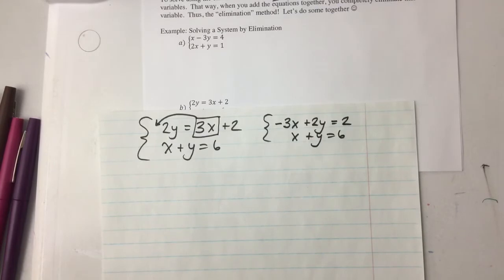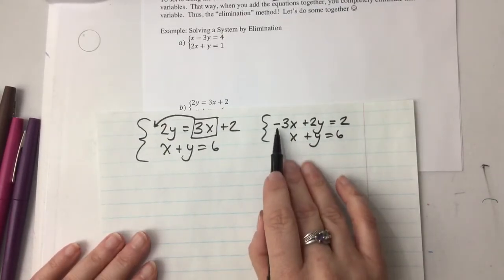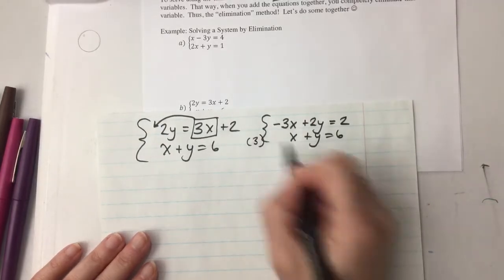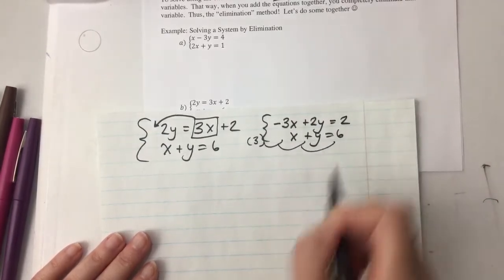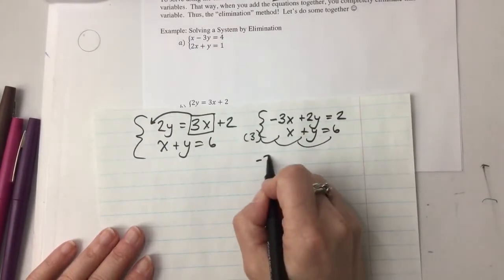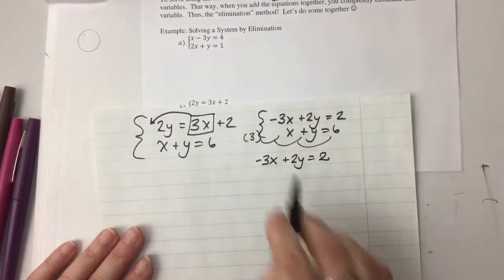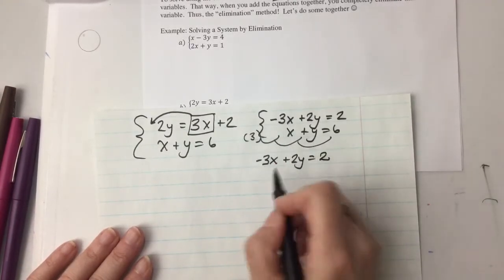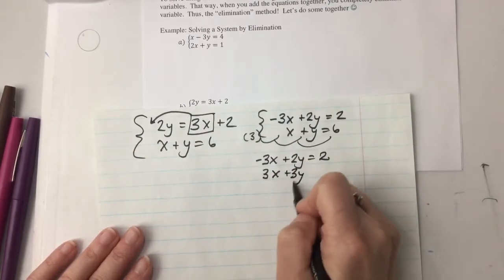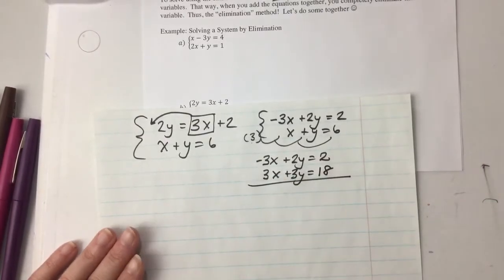Okay, this time let's say I want to eliminate x. If I want to eliminate x, this is a negative 3x, this is a 1x. If I multiply all of these terms by 3, I would have opposites in front of x. So I'm keeping the top the same, not changing anything. The bottom, 3 times x is 3x. 3 times y is 3y. 3 times 6 is 18.